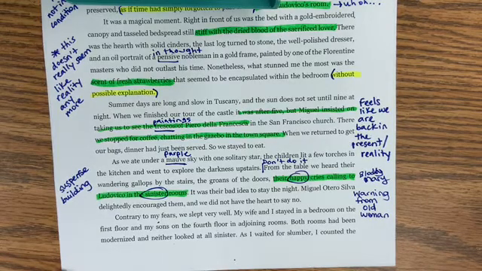Contrary to my fears, we slept very well. My wife and I stayed in a bedroom on the first floor, and my sons on the fourth floor in adjoining rooms. Both rooms had been modernized, and neither looked at all sinister.